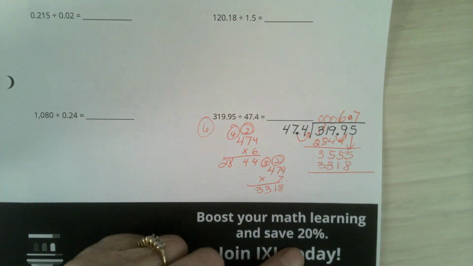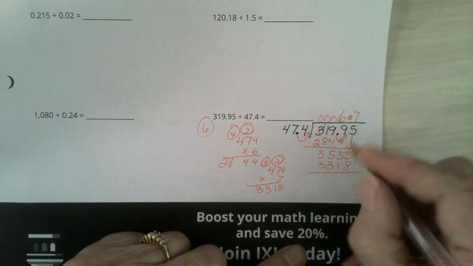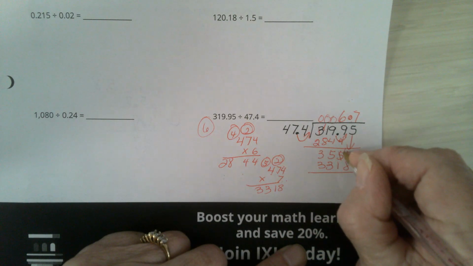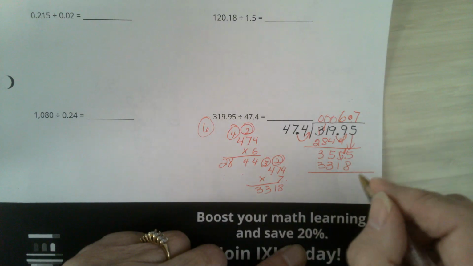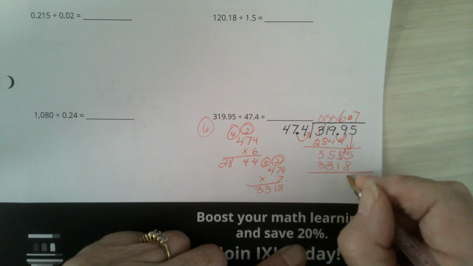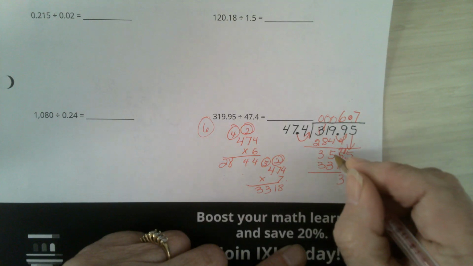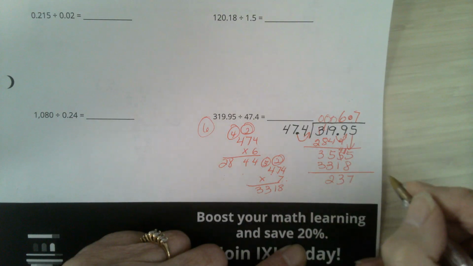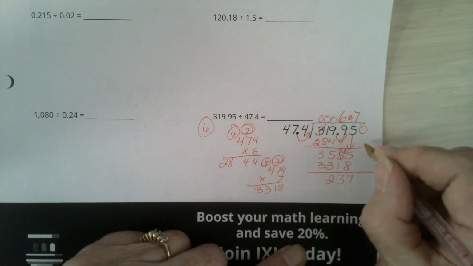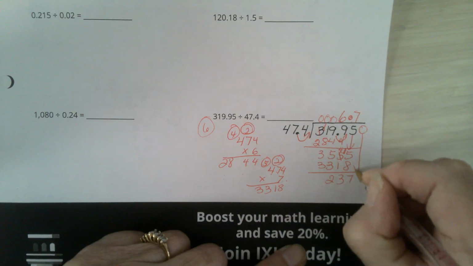Let's subtract. Borrow from the 5. 15 minus 8 is 7. That's a 4. 4 minus 1 is 3. 5 minus 3 is 2. Add a 0. Bring it down.